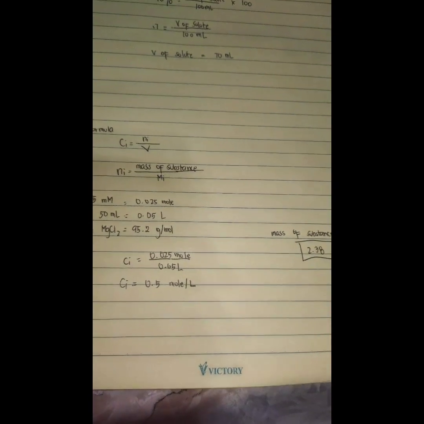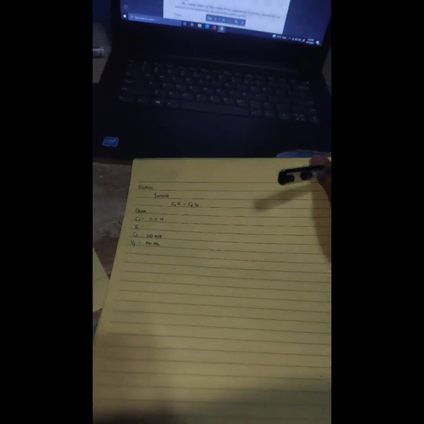For the next exercise, or activity, we're going to get the dilution. The formula that we are going to use is Ci multiplied by Vi is equals to Cf multiplied by Vf.